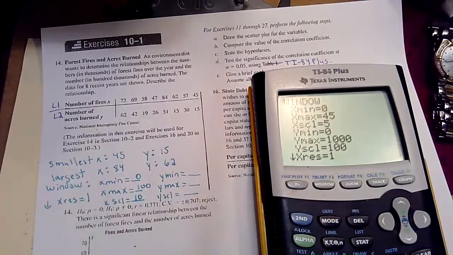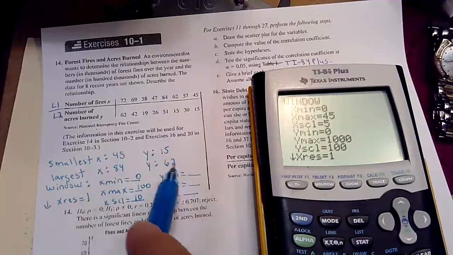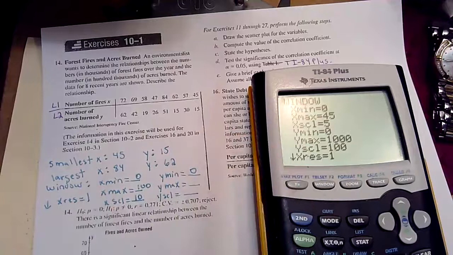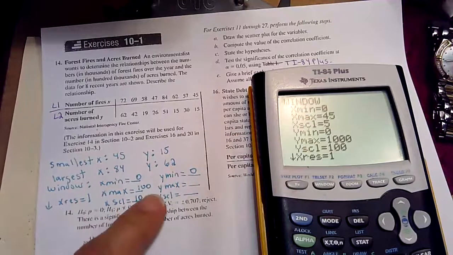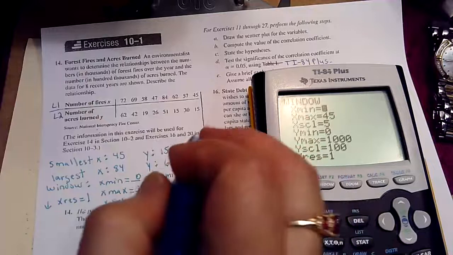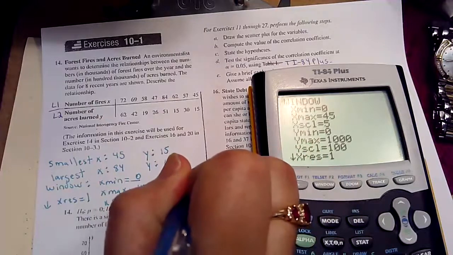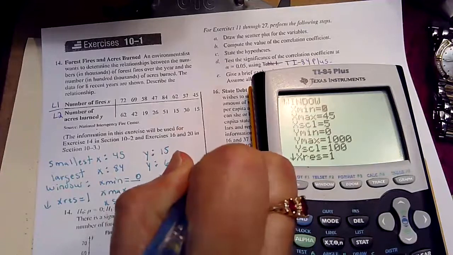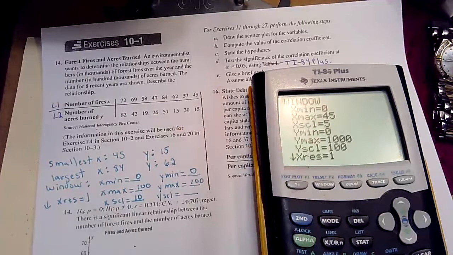Okay, Y min, something smaller than 15. Usually I work with zeros for the X min and the Y min. Y max, something bigger than 62. So you could do like 75 if you wanted to, or even 100. That would be all right. Something bigger than 62, so 75 or 100.